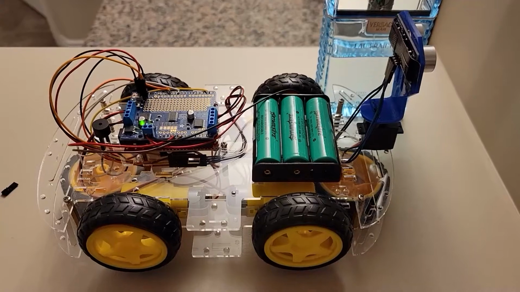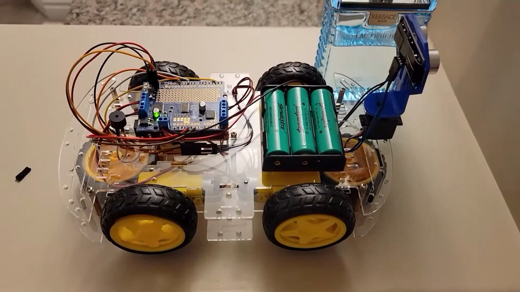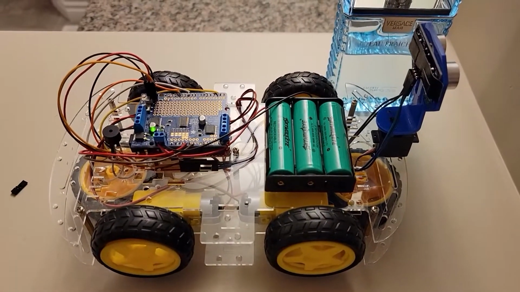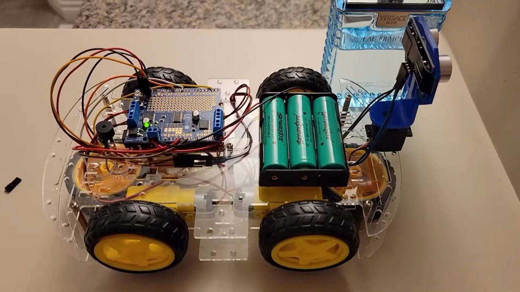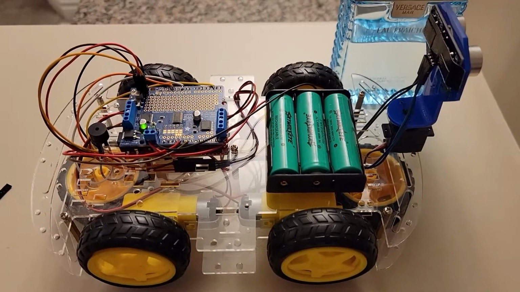So here we are again. I've got Sparky on some jack stands by means of some wheels. And that just elevates him so that he's not on the ground. In his mind, he can think he's moving, but he's not actually going anywhere. And I just want to demonstrate the functionality of the piezo buzzer.